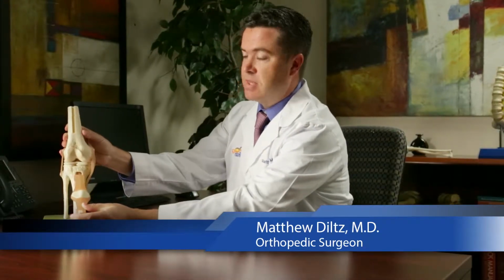Today we're going to be talking about injuries to the anterior cruciate ligament, or ACL. Essentially, when we look at a model of a knee, we have the two bones. We have the bone above, which is the femur. We have the bone below, which is the tibia.